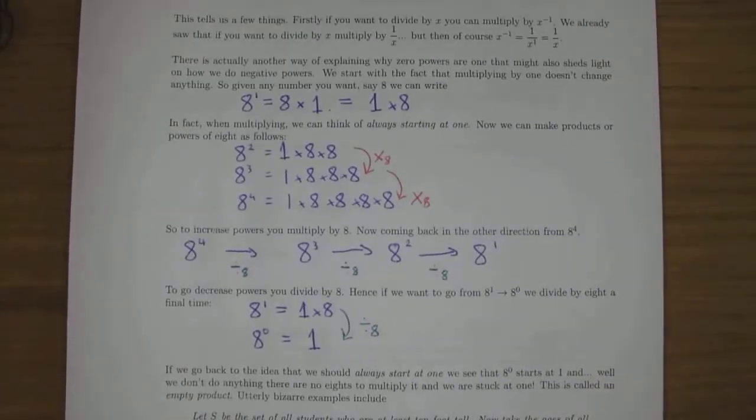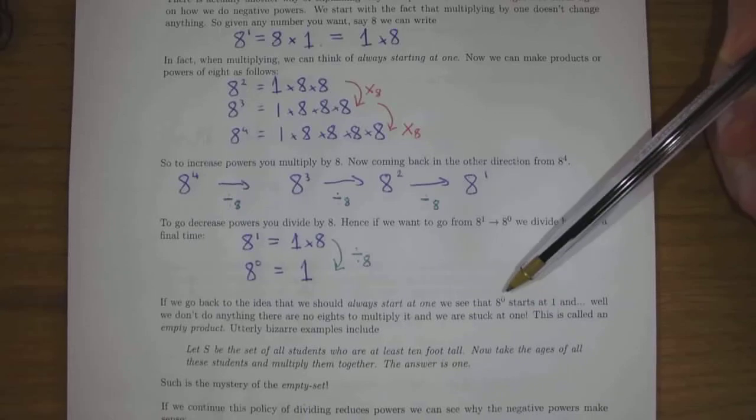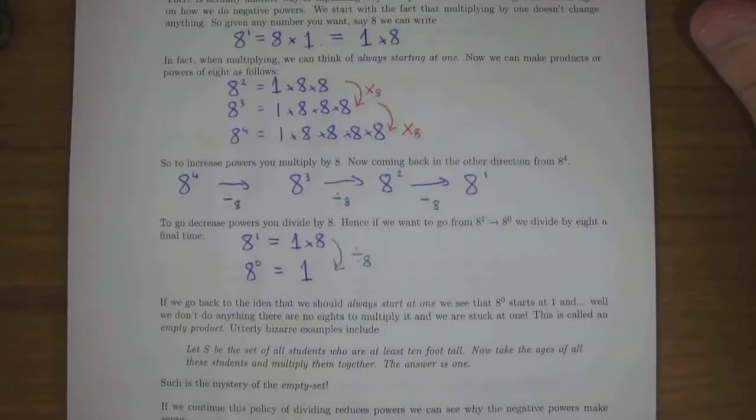If you go back on the idea that when you multiply, you always start at 1, you could think of 8 to the 0, because it's powers, it's about multiplication. You start at 1 and you do nothing. So this is called an empty product. When you multiply no things together, you get 1. So you get mad examples.